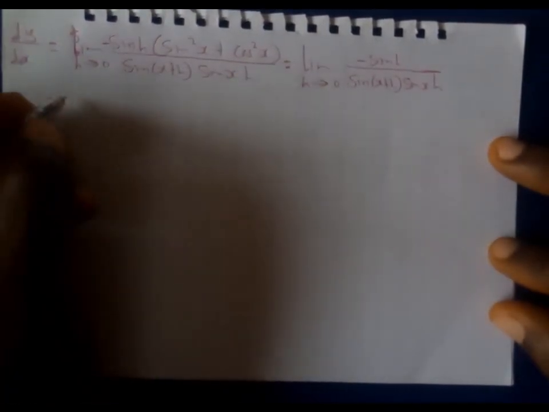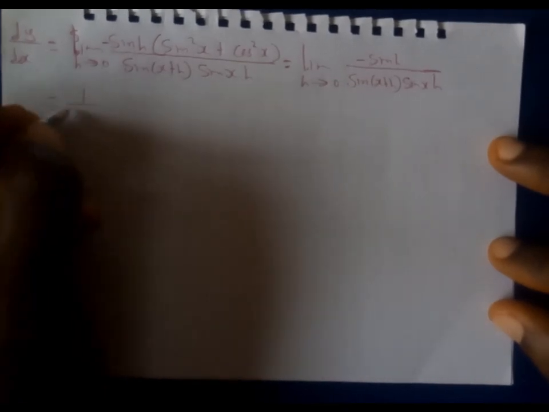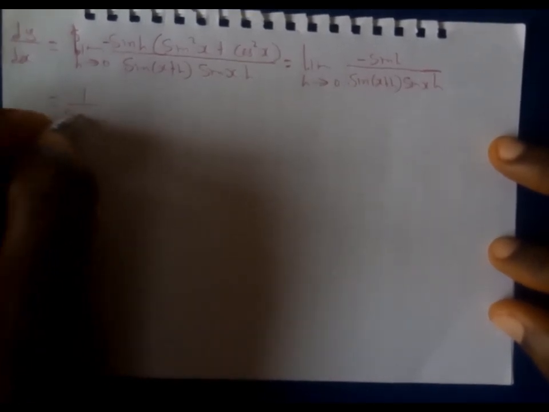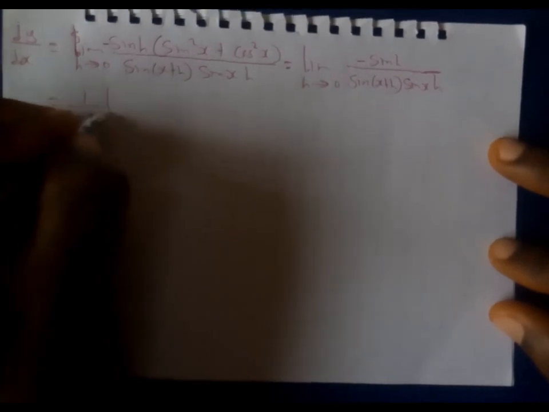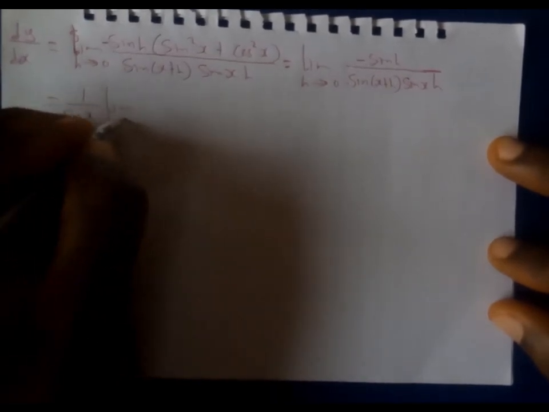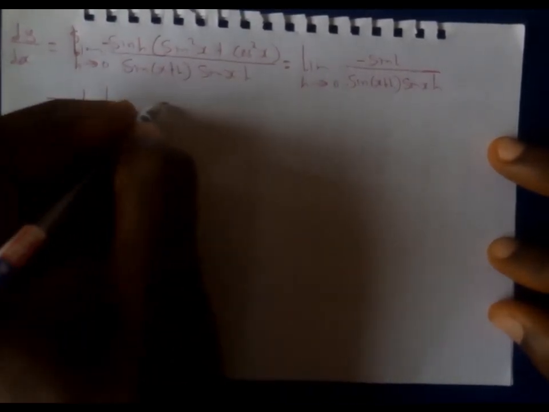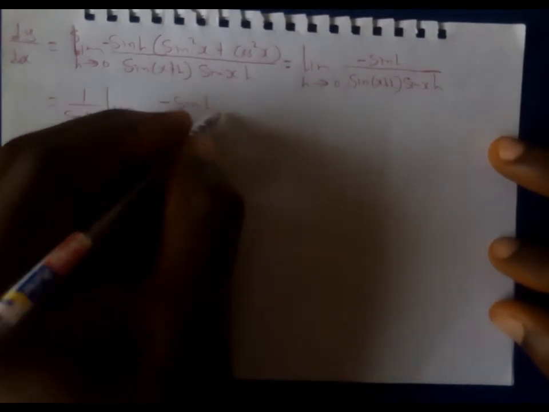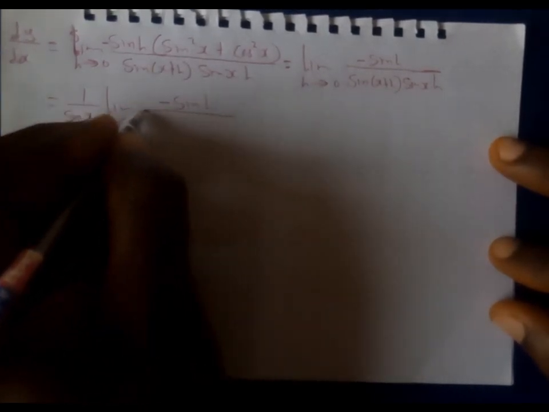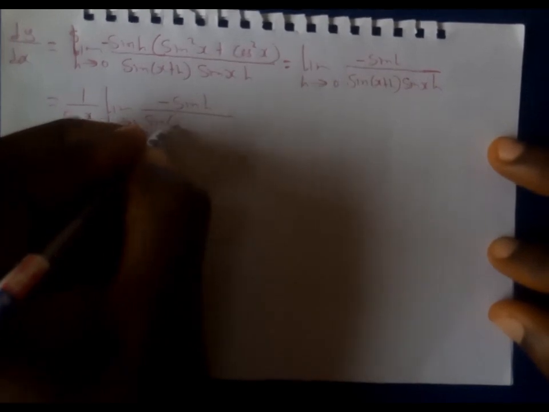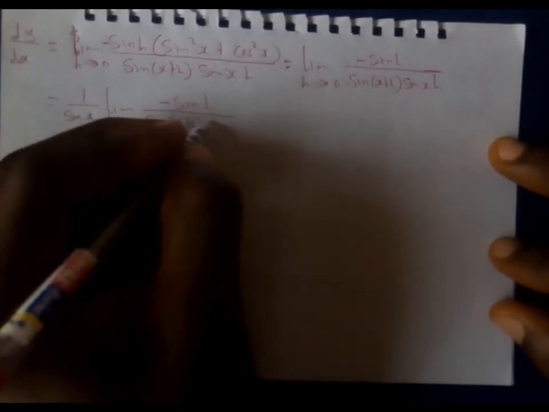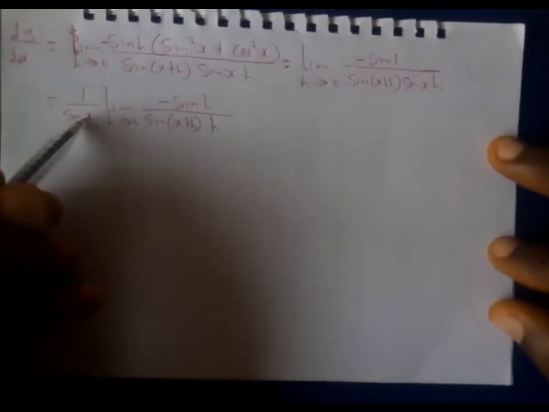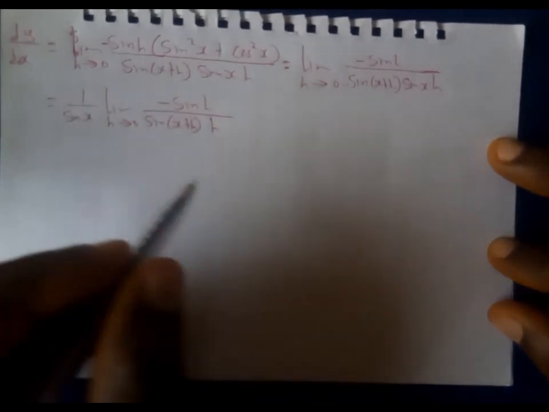So therefore, the y ds becomes, taking 1 over sine x outside, we have left over the limit as h approaches 0 of negative sine h divided by sine x plus h, then multiply by h. You understand? I've taken the 1 over sine x outside. Good.